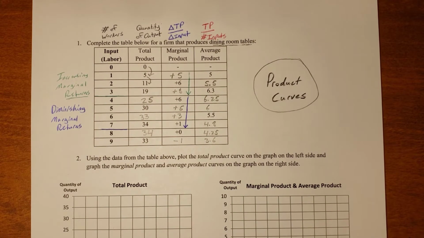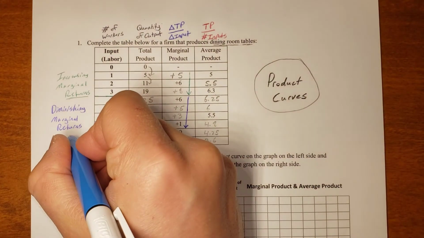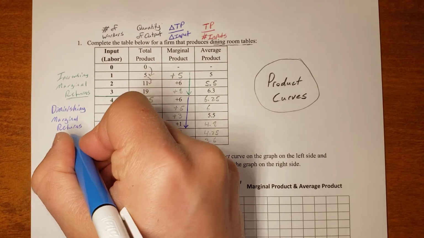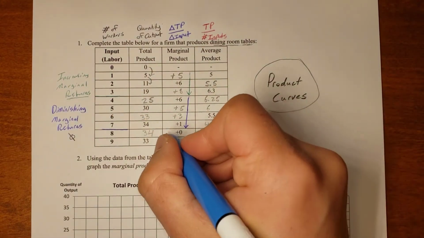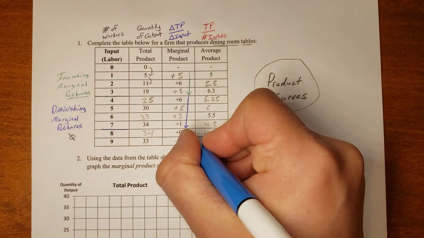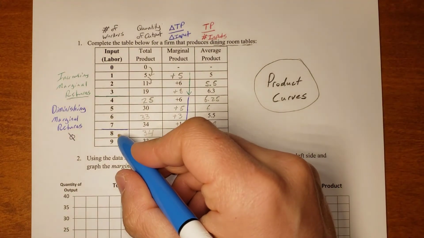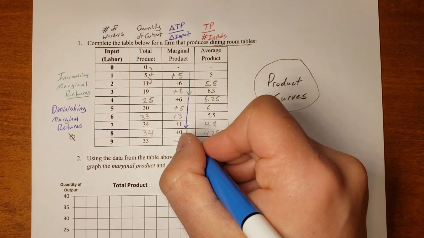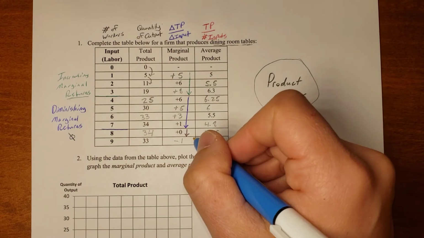Next, we have the 8th unit of labor, where we have 0 return. Okay, so 0 return is obviously not somebody that's worth hiring. So we see 0 return for the 8th unit of labor. Obviously, they're not worth hiring if you increase production by 0. So whatever their cost is, it's not going to be worth it.